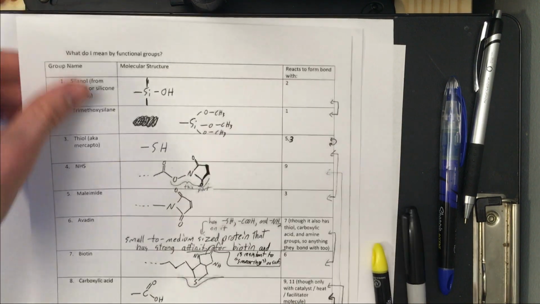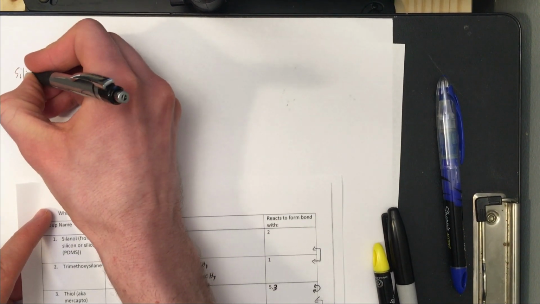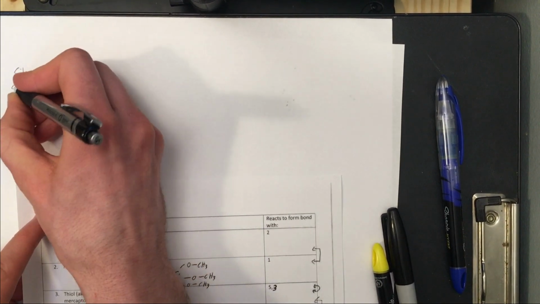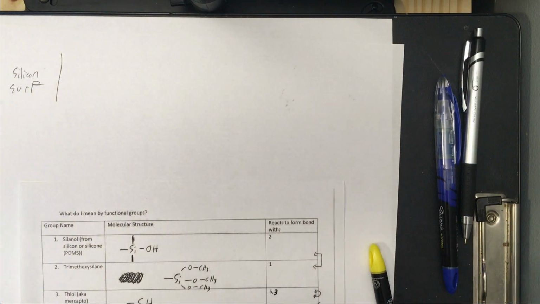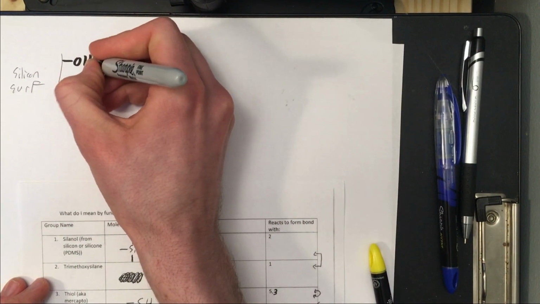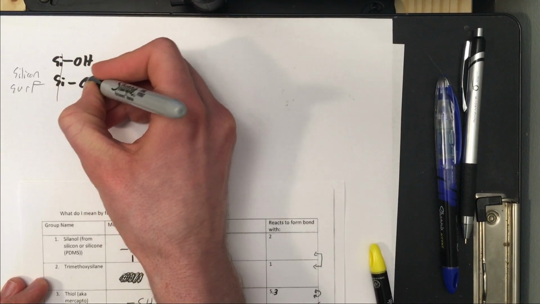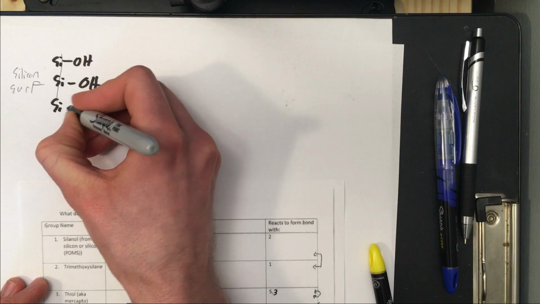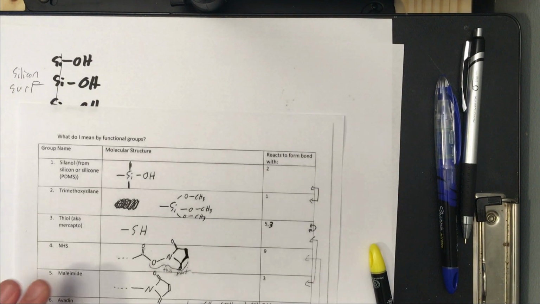So what does this look like? Let's say I had my silicon surface. If I had some silicon surface, there's going to be a bunch of silanol on that surface.